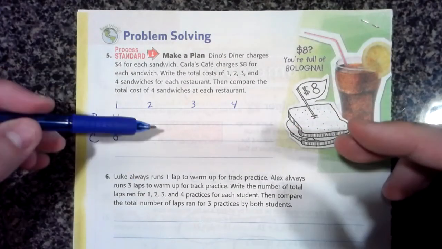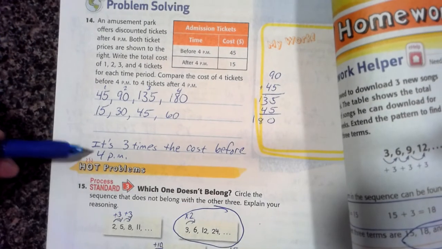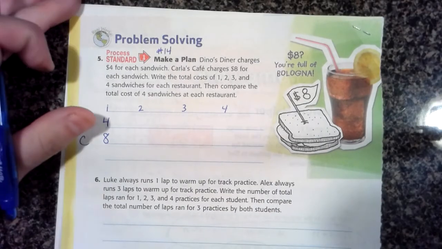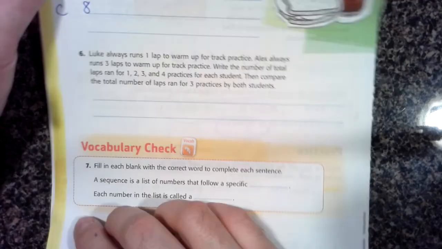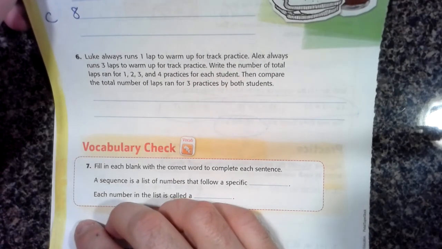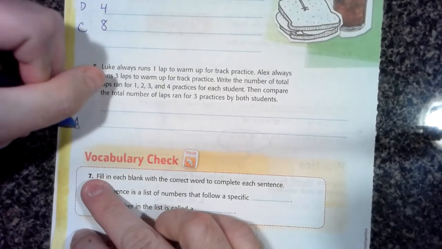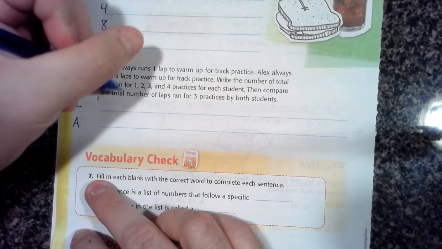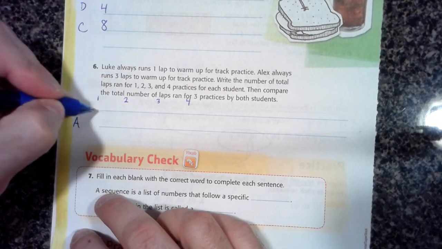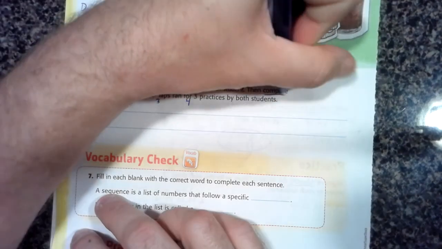You're going to say, well, it looks like the cost, that one is kind of like what we did right here, okay, on number 14. So I might write number 14 to give you kind of an example right there. And Luke always runs 1 lap to warm up for track practice. Alex always runs 3 laps. So we're going to do the exact same thing as we just did here. Or we're going to say, well, Luke, and then we're going to say Alex. Okay, and here's 1, 2, 3, 4 practices, right? He does 1, he does 3, and then you extend that pattern out, and then you got to compare it. Okay, compare. That's what the main thing is.